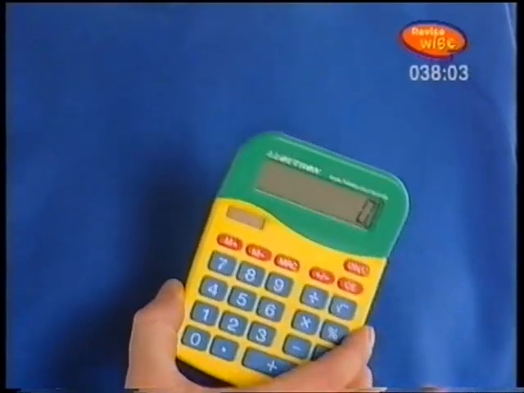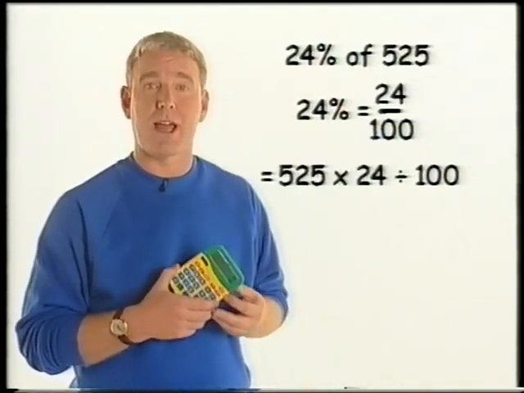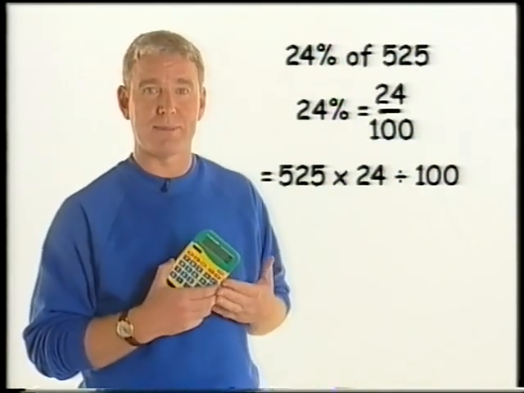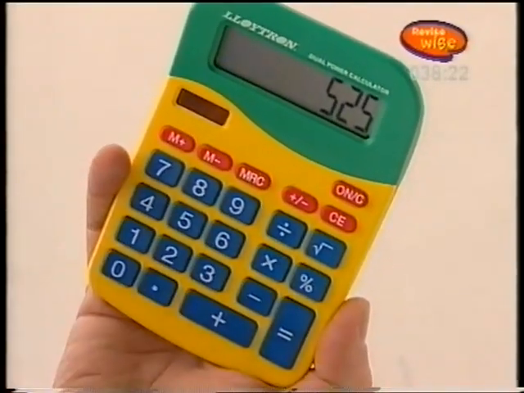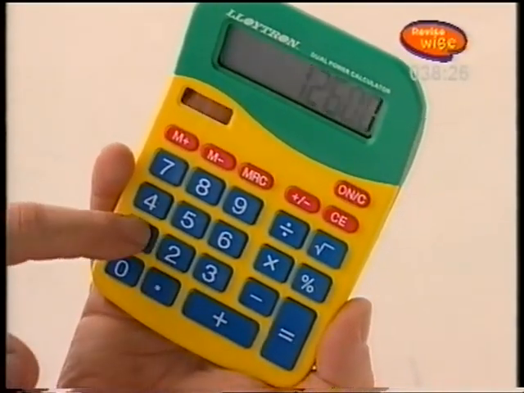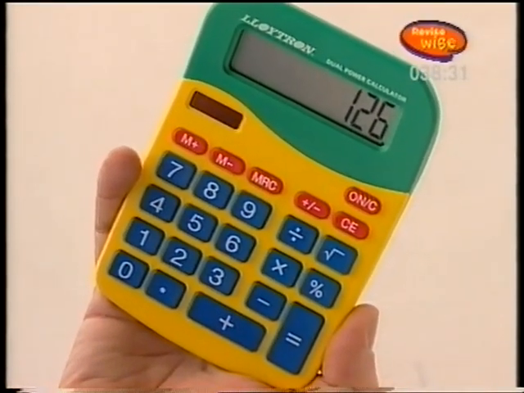In fact, this question is on the maths paper B, so you're allowed to use your calculator, which is always useful with big and awkward numbers. Okay, so 24% is 24 over 100. Multiply 525 by 24 and divide by 100. That's 525 times 24 divided by 100 equals 126 again.